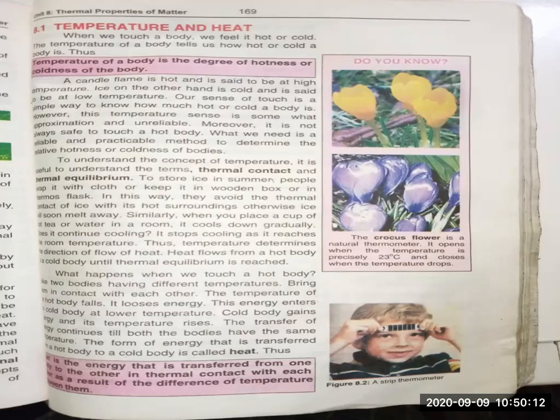Equilibrium means, for example, the cup of tea has a temperature of 30 degrees Celsius, and our room temperature is 22 degrees Celsius. There is a difference of temperature. So one body is a little bit hot, and the other body is at 22 degrees Celsius. The heat will start flowing from the hot body to the cold body, from the cup of tea to the room, and after some time the cup of tea and the room are at the same temperature.